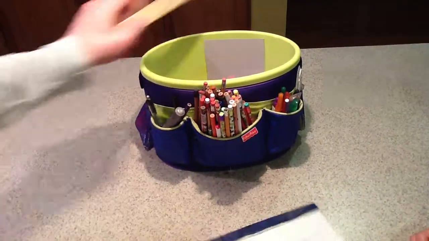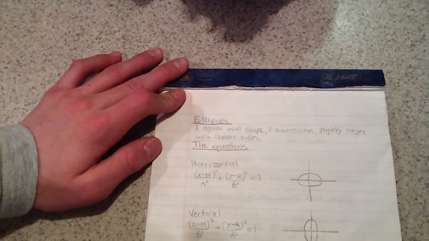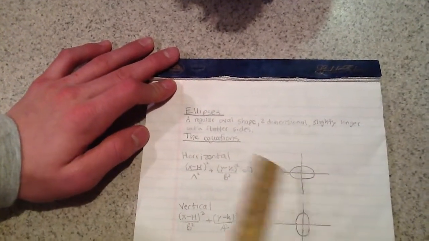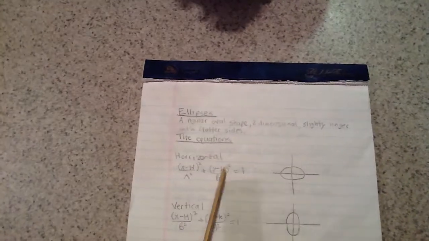But let's say we do a little flipperoo here. What does that make it now? It's x-axis, y-axis. The x-axis is longer. It just became a horizontal ellipse. Notice, the equation for that is, instead, the a squared and b squared are switched. So for the horizontal, it becomes (x minus h) squared over a squared plus (y minus k) squared over b squared equals 1. And they both equal 1, by the way.